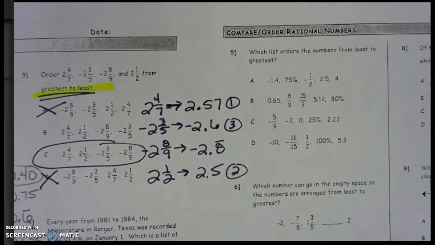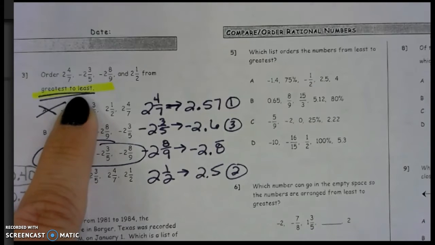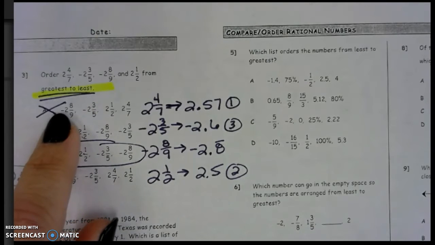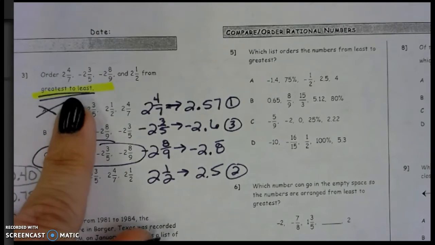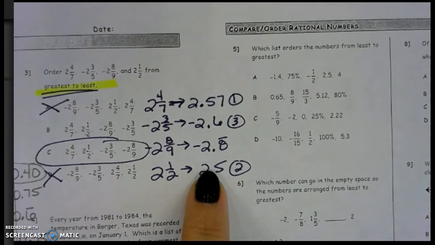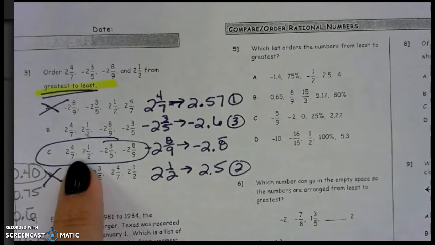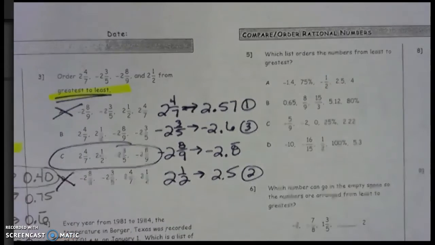All right, picking up at number 5 on the back side of this worksheet, just want to mention that I did do number 3 wrong. I had ordered those originally from least to greatest, getting the answer of A. I did that backwards. It should be from greatest to least. Convert everything to a decimal and put those in order. The correct answer was C.